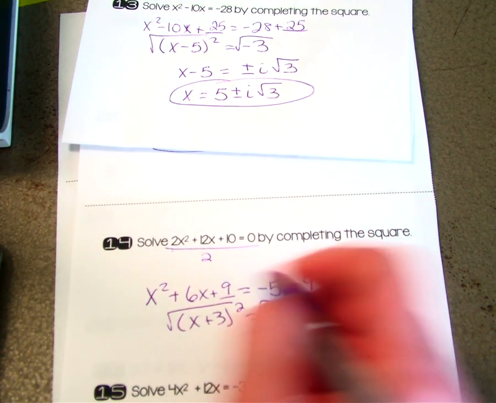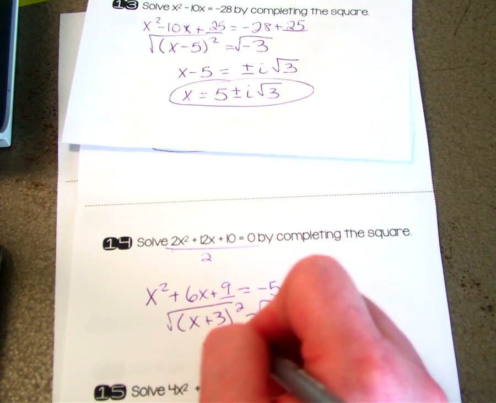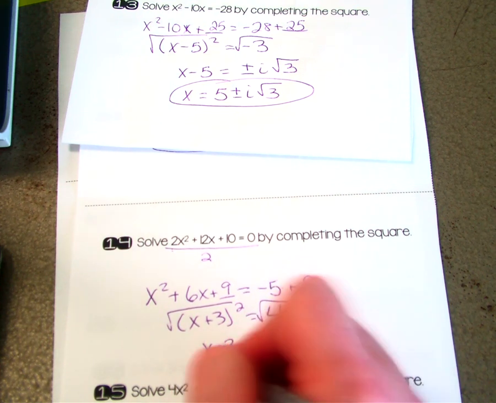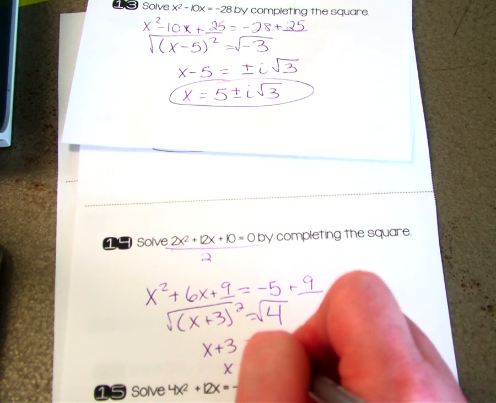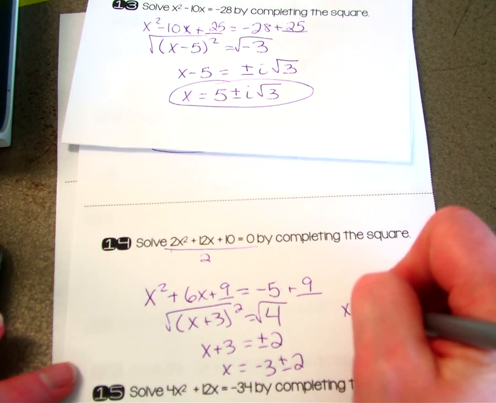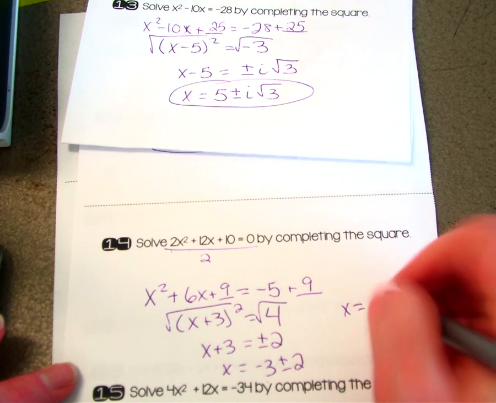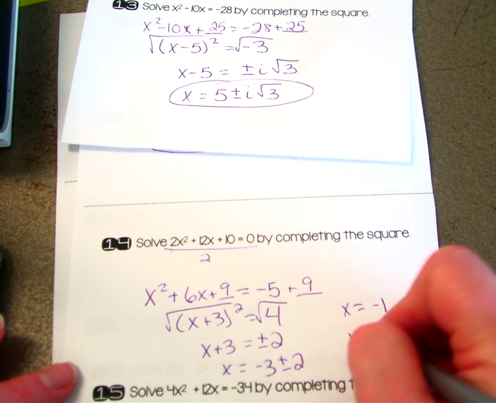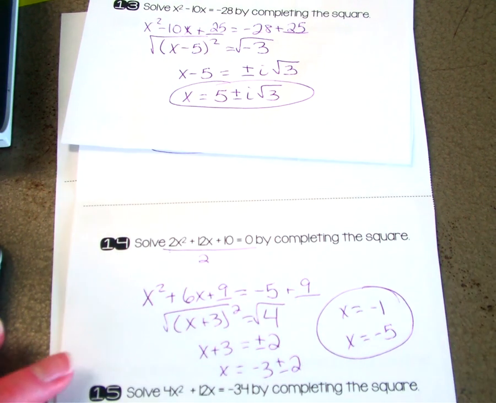Square root, plus or minus 2, and then subtract your 3. We can actually combine those numbers, so we have to. Negative 3 plus 2 is negative 1. Negative 3 minus 2, negative 5. Negative 1 and negative 5.